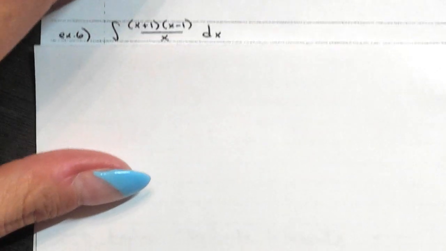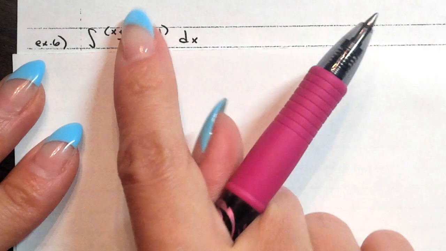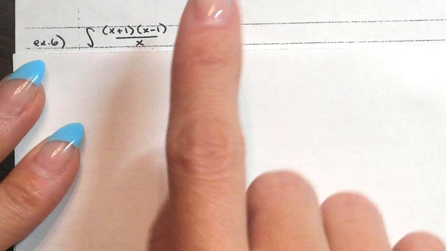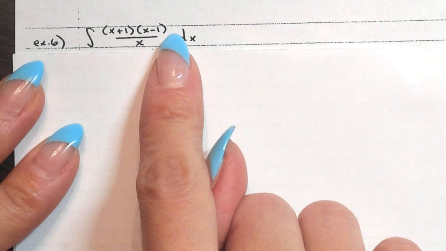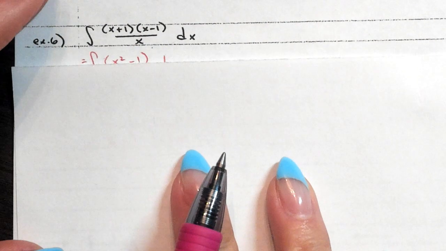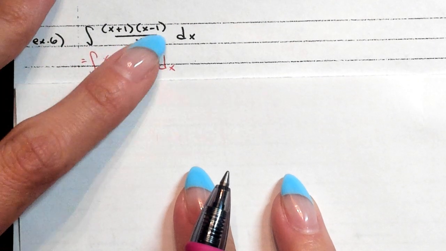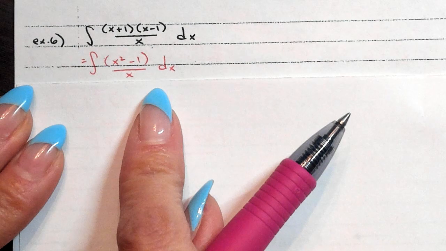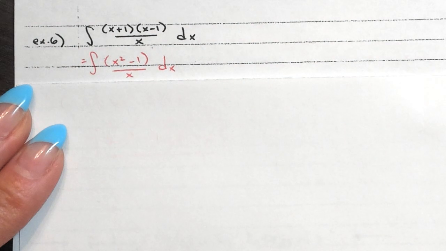So on the back, how would you start this? I would do the same thing as number 4 and 5 basically. So in number 4, you multiplied it out first, and in number 5, you made fractions. So you're going to multiply it out, right? When you multiply, you get x squared minus 1, and then you're going to make 2 fractions, and then you're going to find the antiderivative.